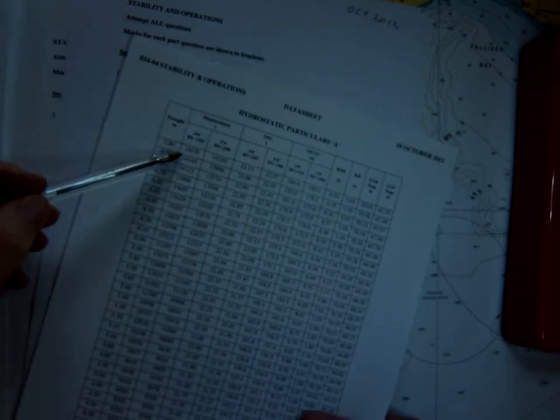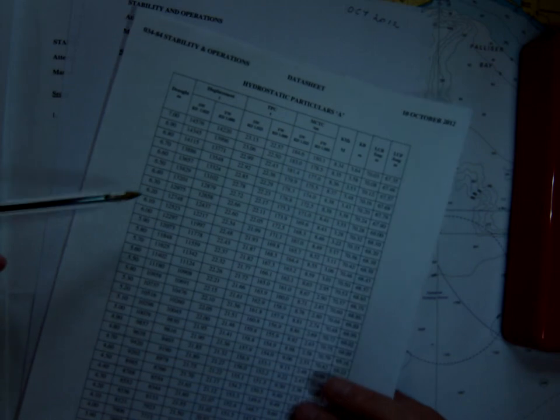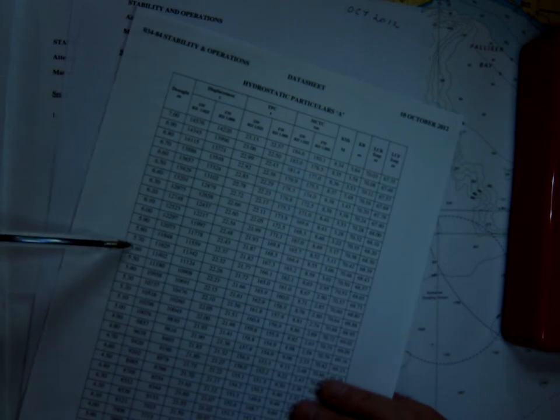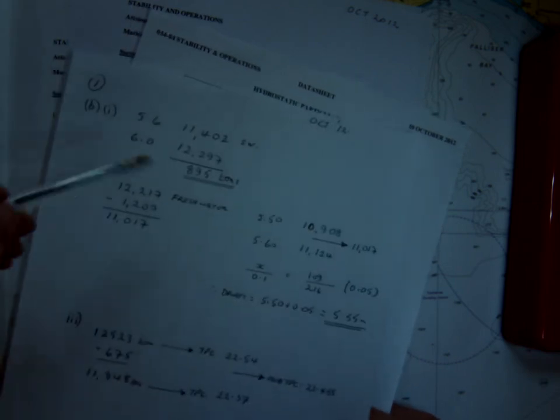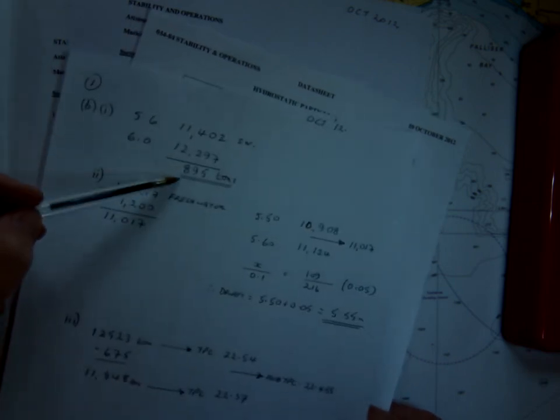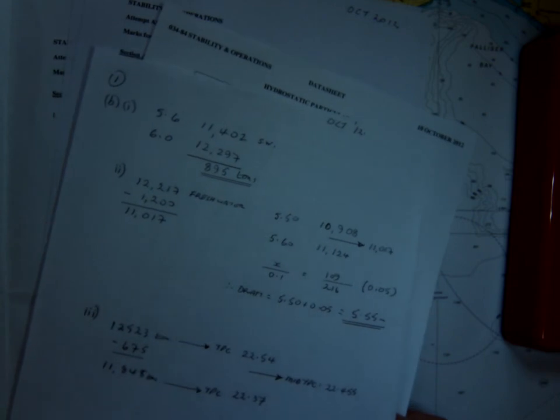Part B, we're using hydrostatic particulars and we need to do 3 different calculations. First one, we arrive in salt water, even keel 5.6, calculate how much cargo can be loaded if we're going to sail at 6 metres. So all we do, we go to the saltwater values, we look up the two drafts, 5.6 and 6.0, write them both down, as I have done here, subtract one from the other, and you'll find that 895 tonnes is the answer.